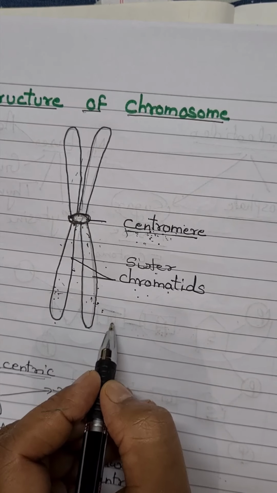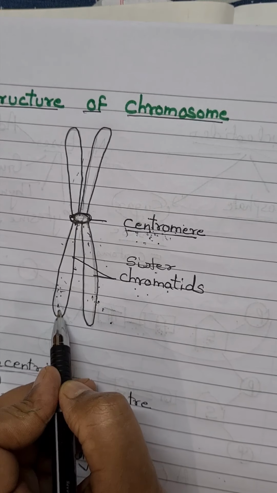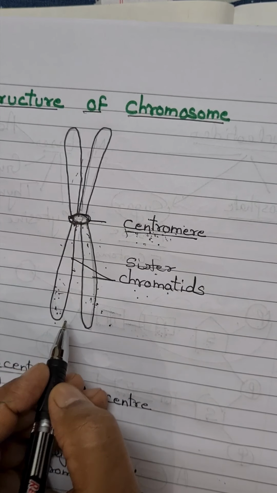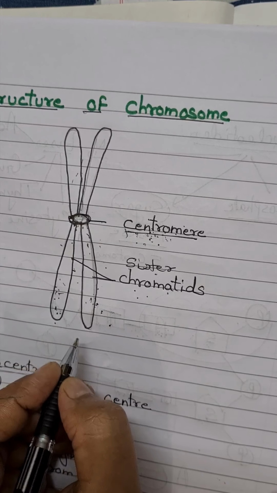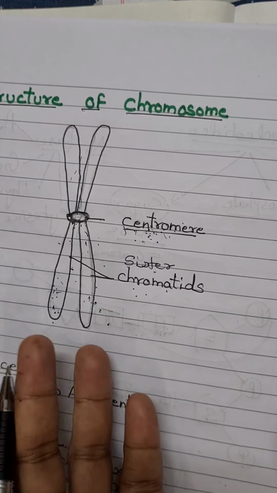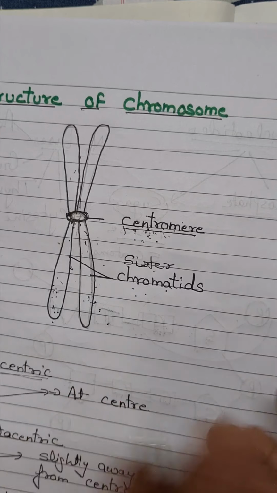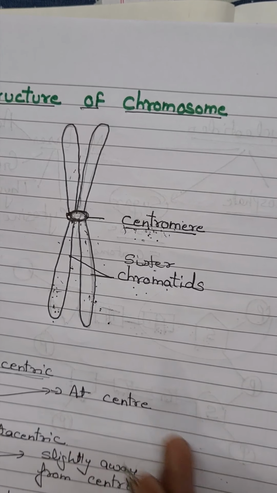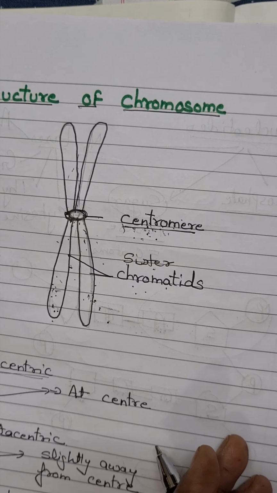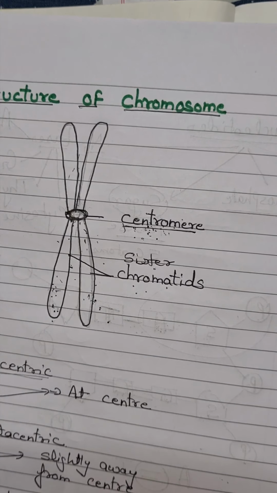On getting inside the daughter cells, these chromatids decondense, and when they decondense, they again form very thin thread-like structures known as chromatin fibers. And when those daughter cells prepare for cell division, the chromatin fibers coil and get condensed to form chromosomes for the next cell division. So this is all about the structure of chromosomes.